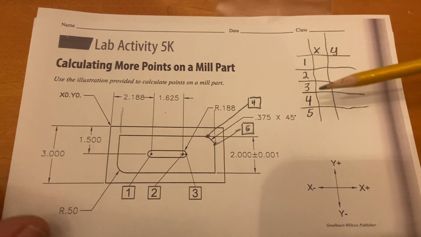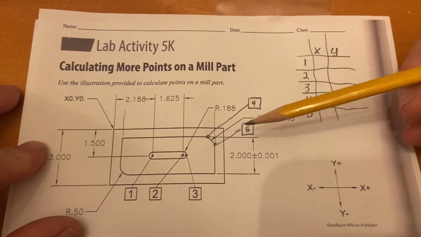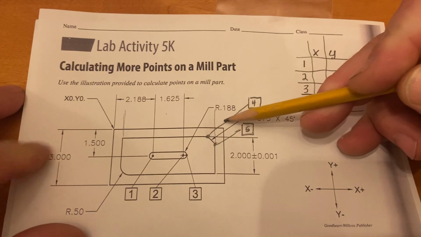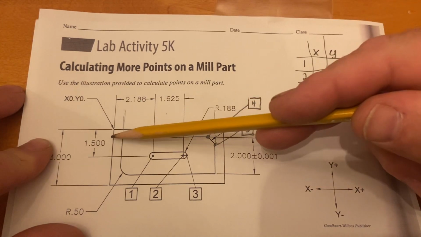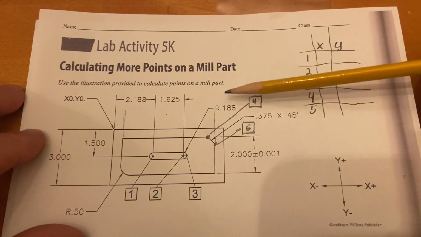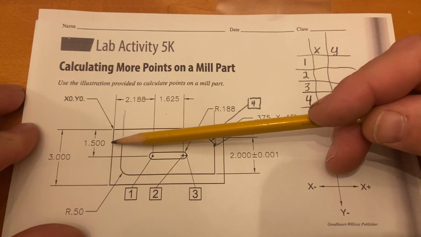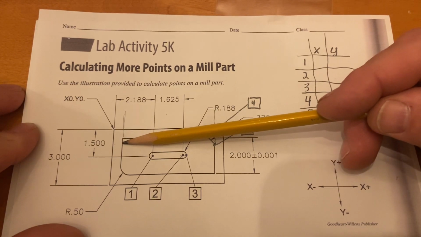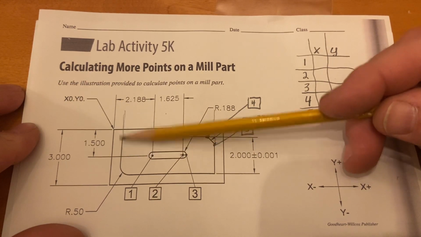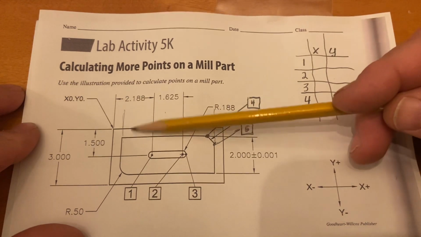They've eliminated some of the information that's on here, because if you remember from looking at Lab Activity 5J, the overall length of this part was 6 inches, and we were also given dimensions of 1/2 inch from this edge to this feature here, and 1/2 inch from this edge to the shoulder here as well.